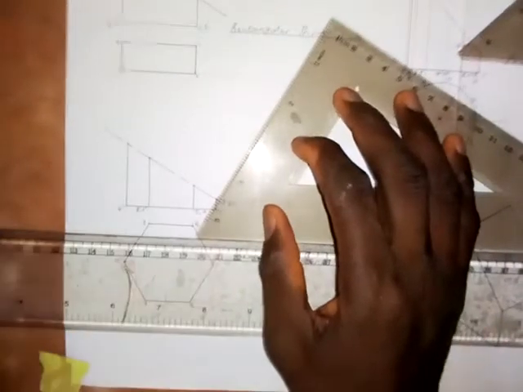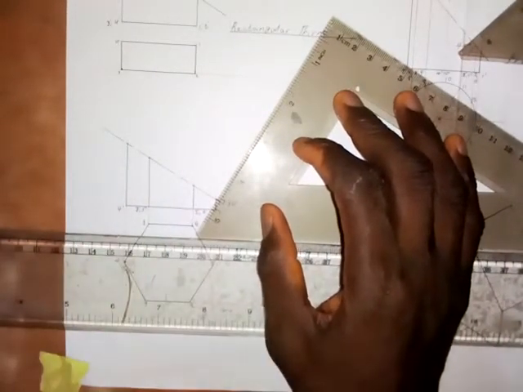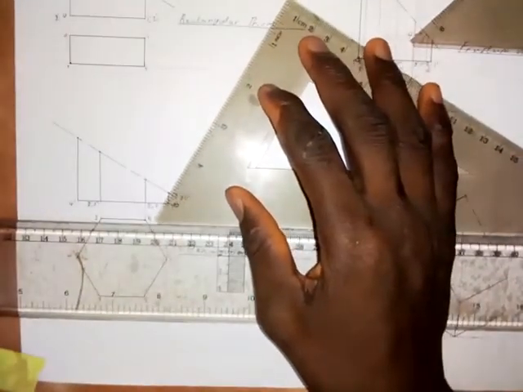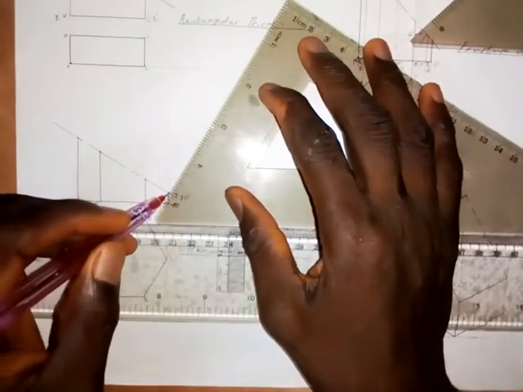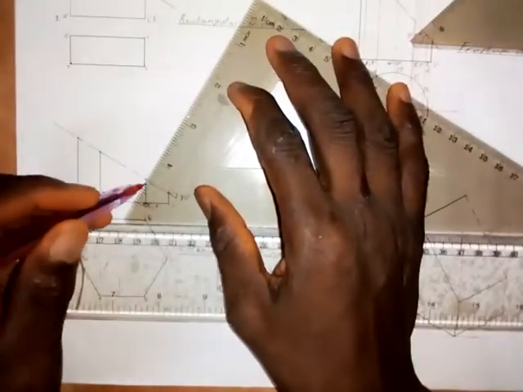So I bring my set square to this point and draw a line. That line is perpendicular to the cutting plane.